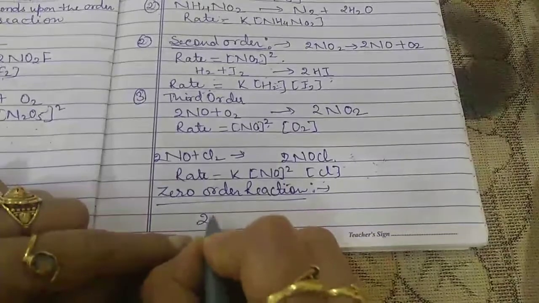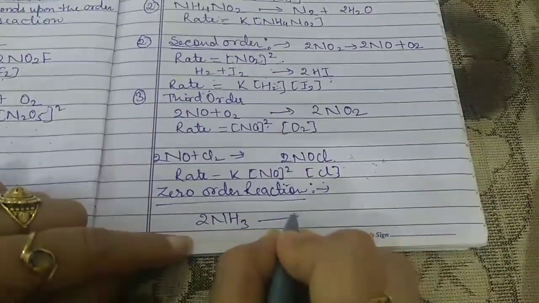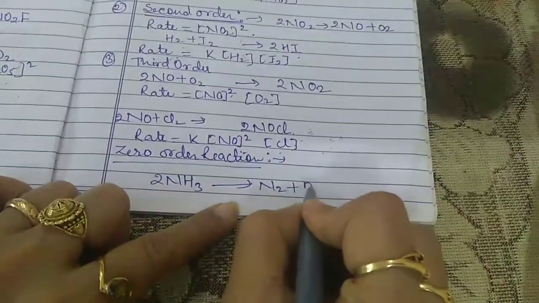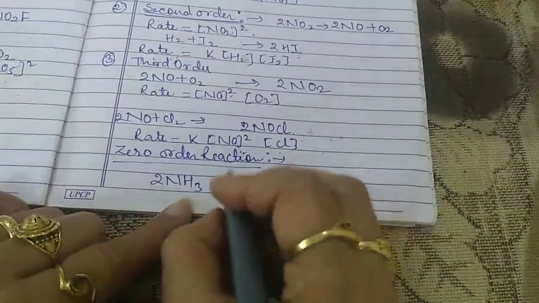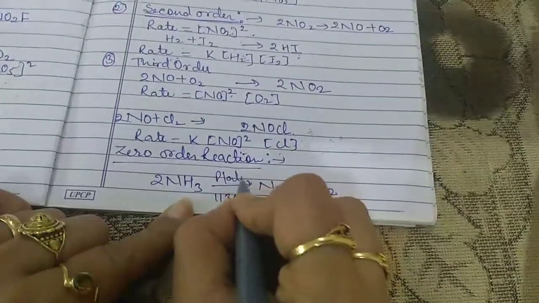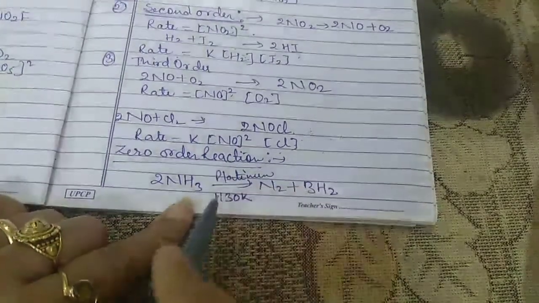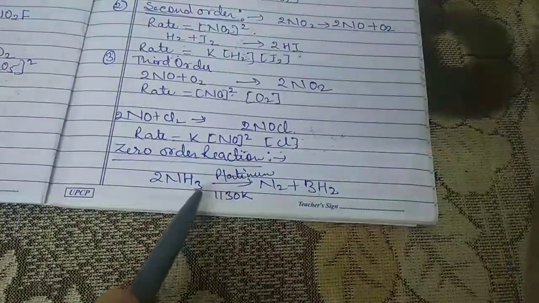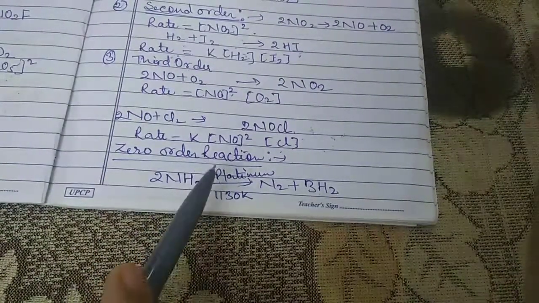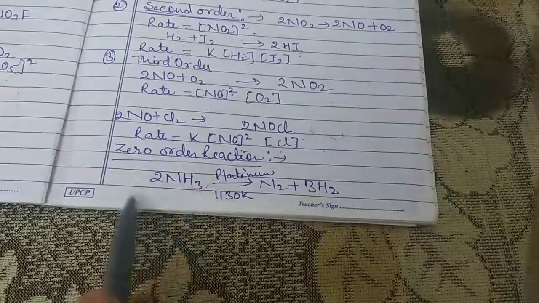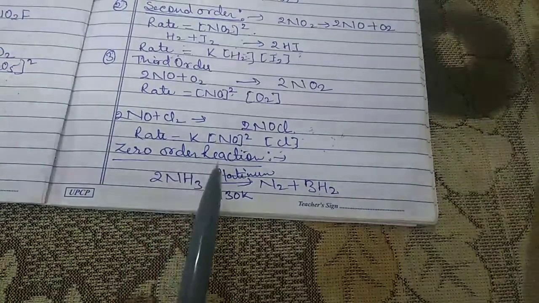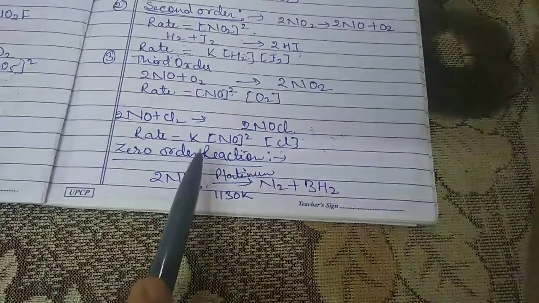Now we know that the decomposition of ammonia is 2NH3, the ammonia, which is converted into N2 plus 3H2. This is the Haber's process. Here the temperature is 1130 Kelvin, and in the presence of platinum, which acts as a catalyst. So it has been observed that the rate of the reaction is independent of the concentration of ammonia.